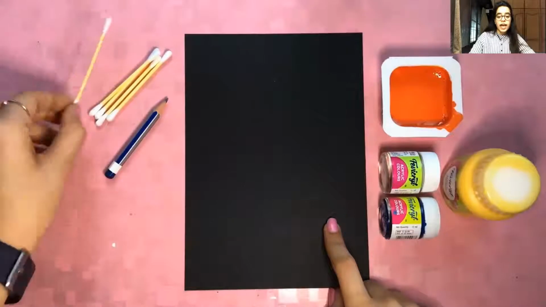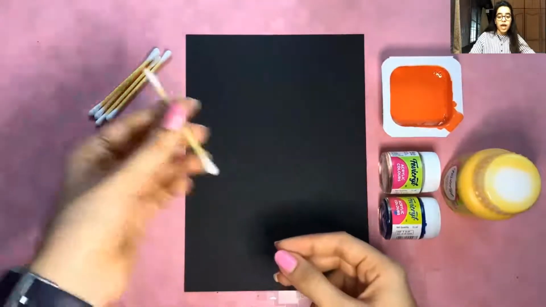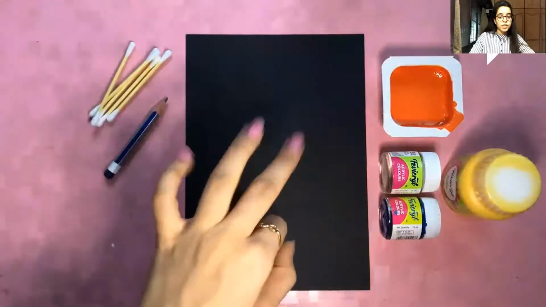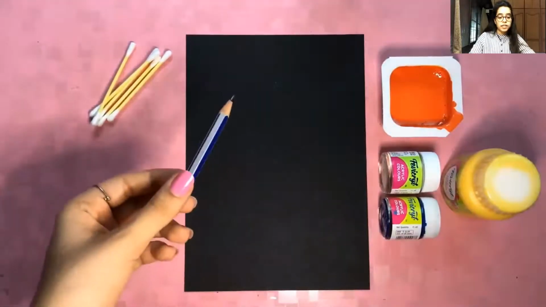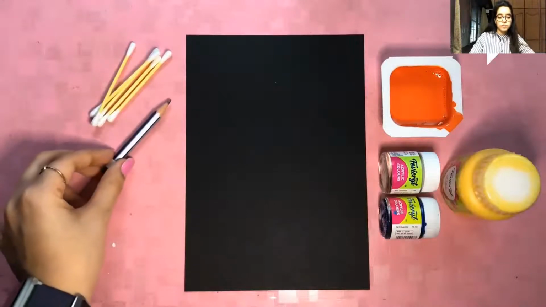Second, I have these earbuds. So these are earbuds. I have around 4 to 5 of these. Third, you need a pencil. It need not be sharpened this time. This time we are going to make use of a pencil as a different tool that we usually do not. So just a normal pencil, that's the third material.